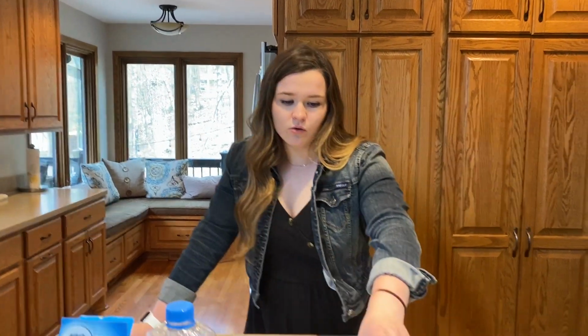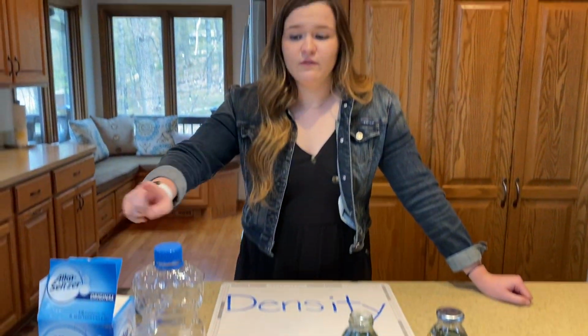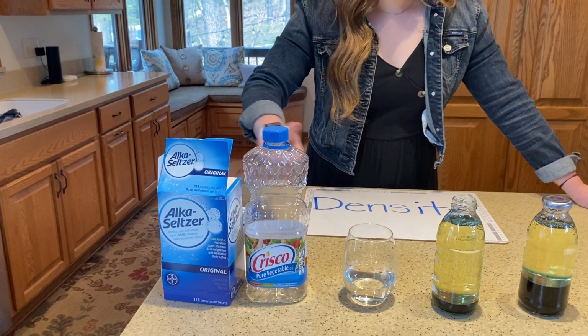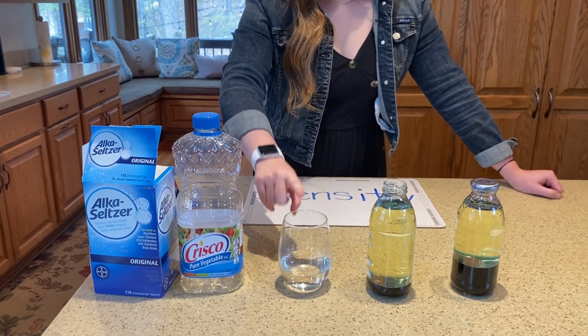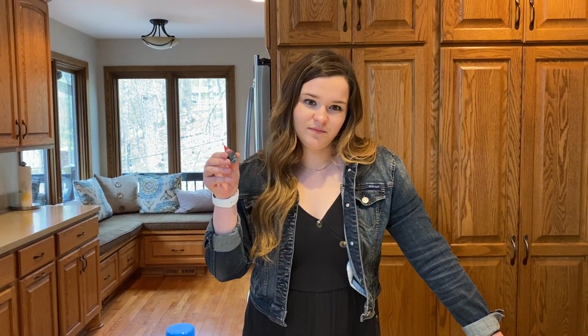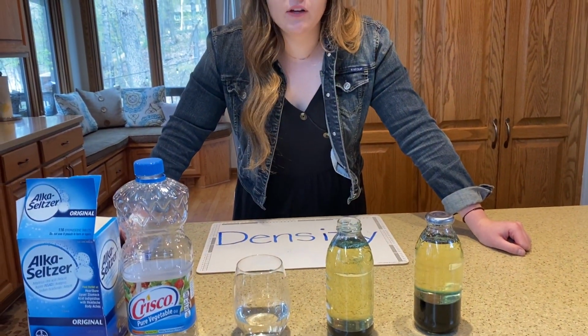Now to make your own, you need a clear container. I'm using old Snapple bottles. You could use an old water bottle. You also need vegetable oil, Alka-Seltzer tablets, a little bit of water, and if you want to make it extra cool, you can add food coloring or glitter. Step one is you fill your container mostly with that vegetable oil.